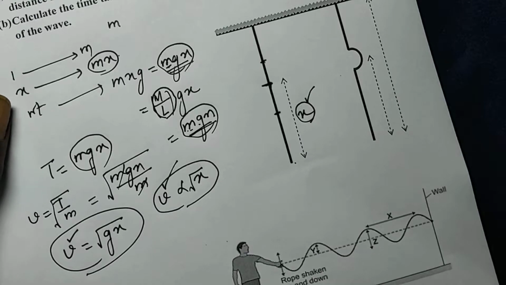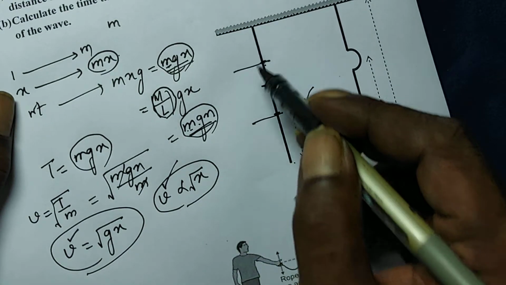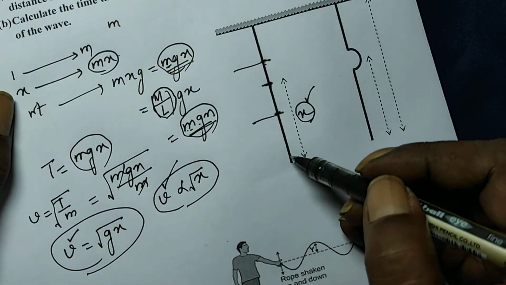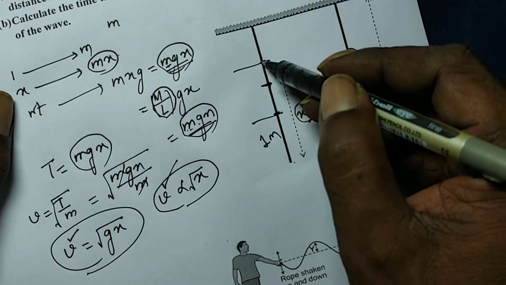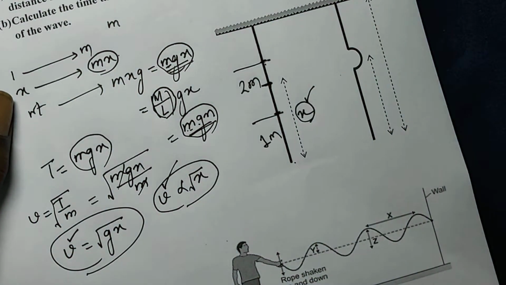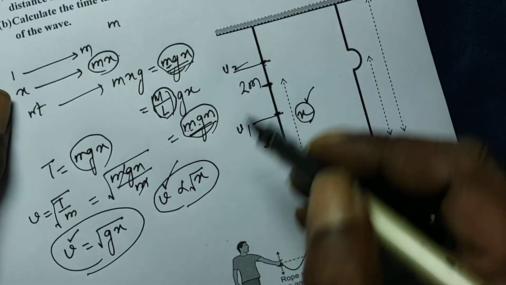In the NEET examination they might ask you, what is the ratio of the velocities at this point and at this point. Suppose from here to here is 1 meter and from here to here is 2 meter, and the velocity here is v1 and the velocity here is v2.